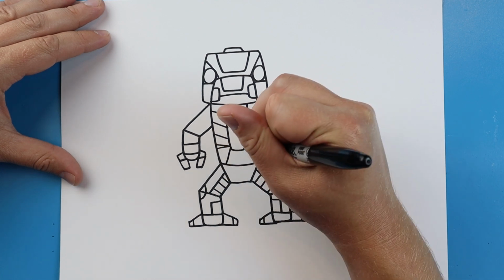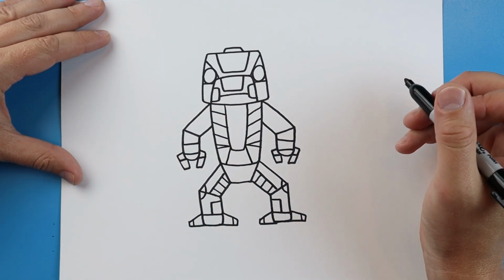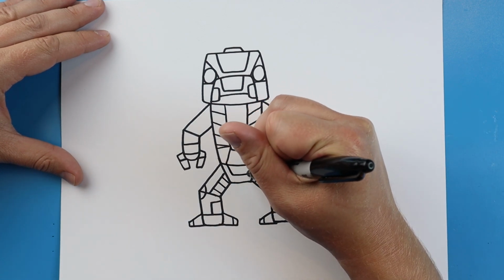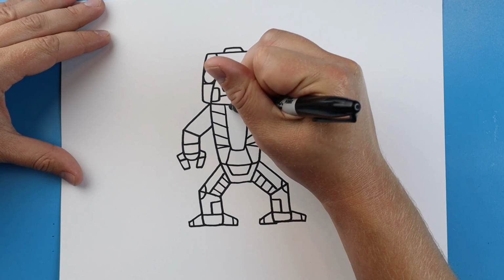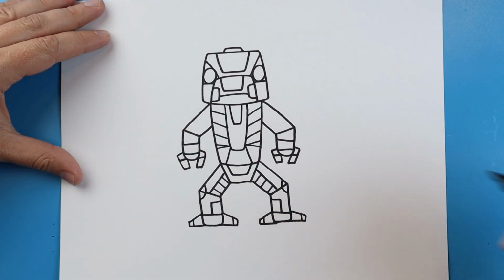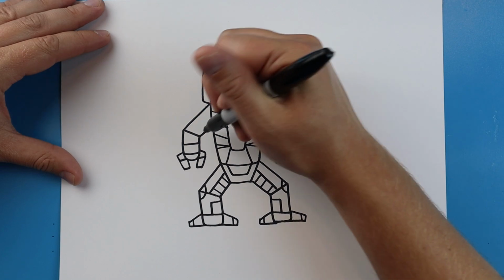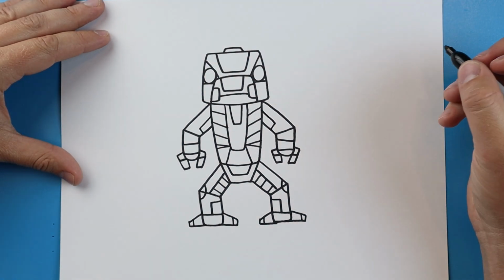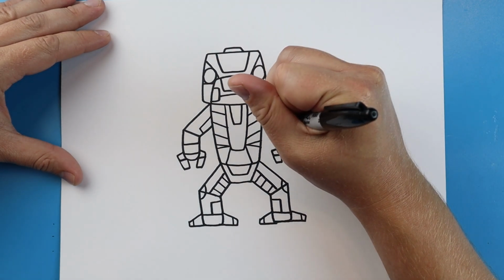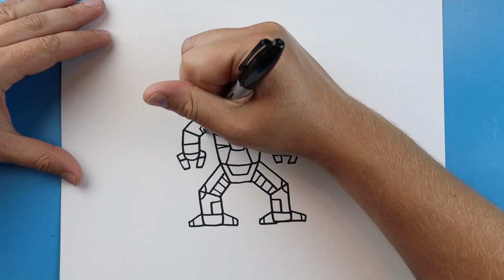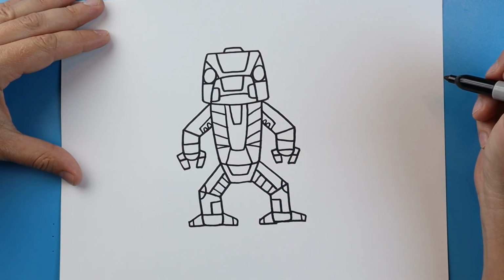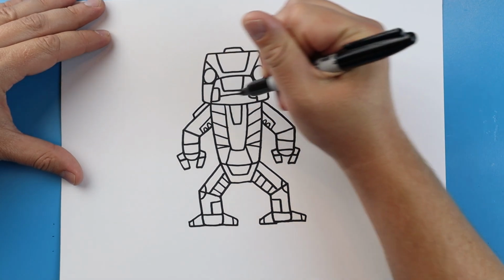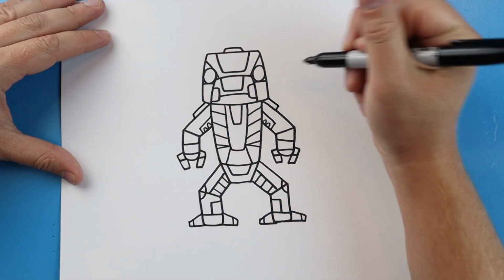Then I'm going to draw a line that comes out on each side. And we're going to make the line that goes down, over, and up. I'm going to make a little rectangle shape right in here. Up here, we're going to make a line that goes up and over, up and over. I'm going to put a couple little kind of half circle shapes in there. Right up here, we're going to go up and then over like this, up and then over like that.